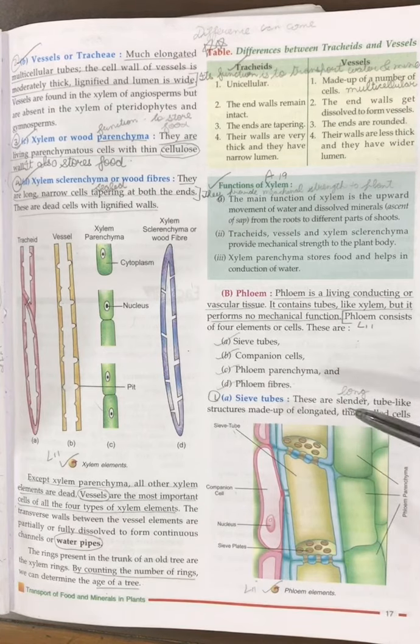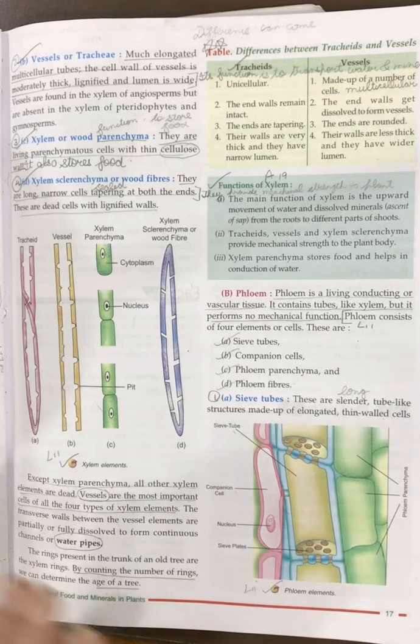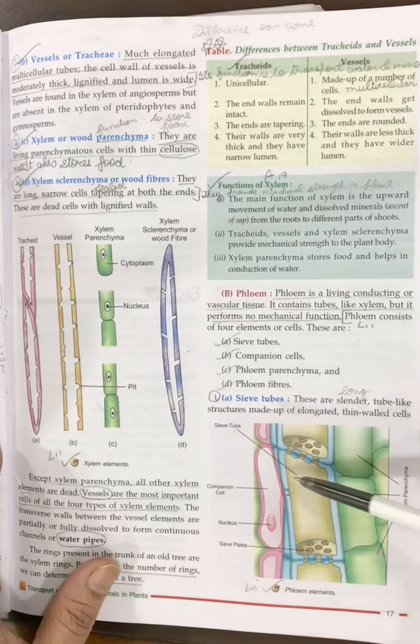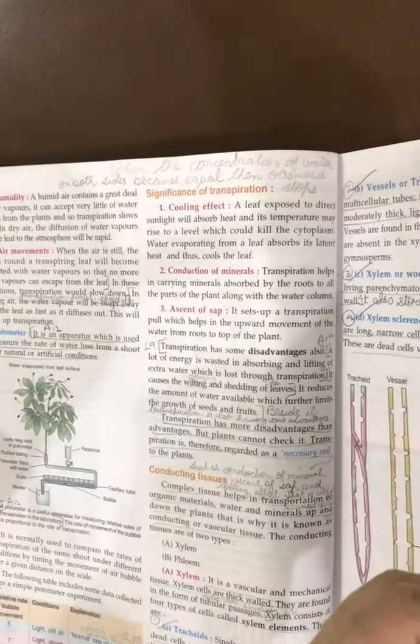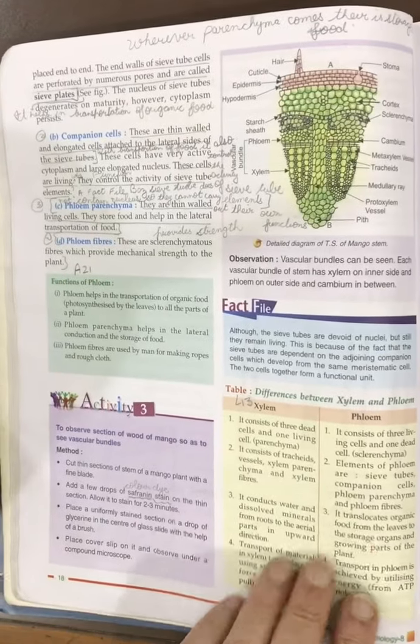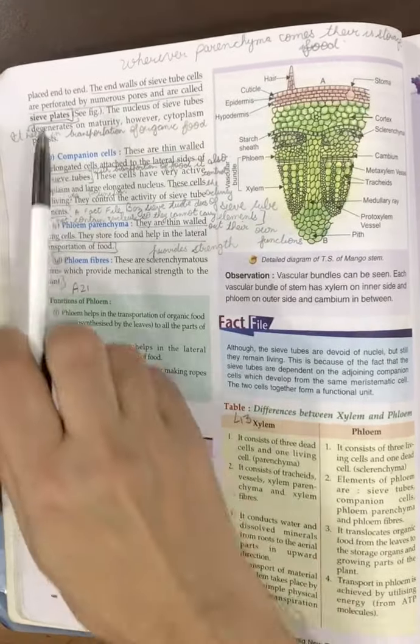Sieve tubes. These are slender tube-like structures made up of elongated, thin-walled cells. So, sieve tubes have very thin walls, and they are elongated tube-like structures. These are sieve tubes, and these are placed end to end.